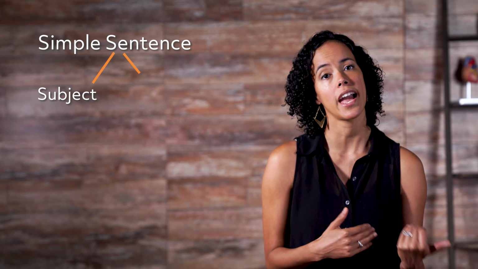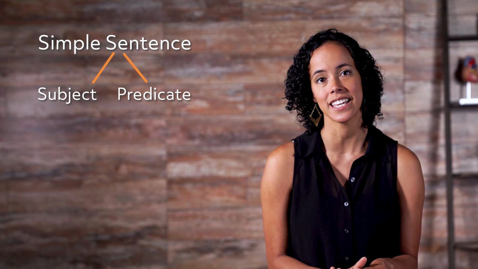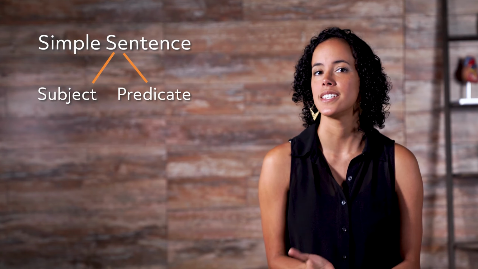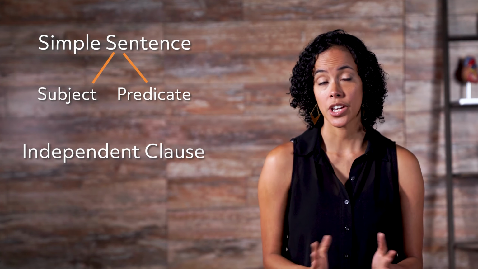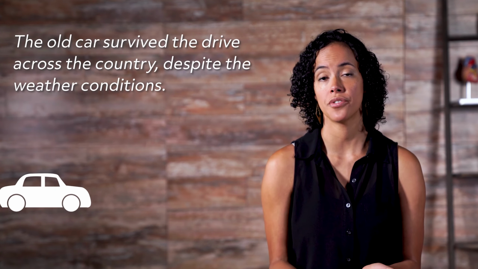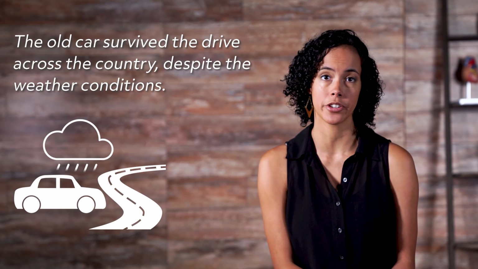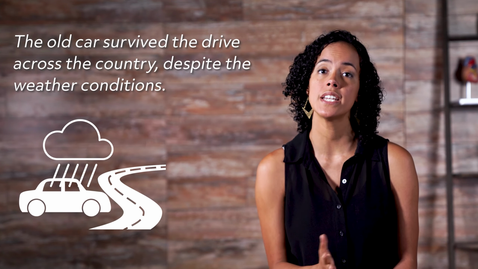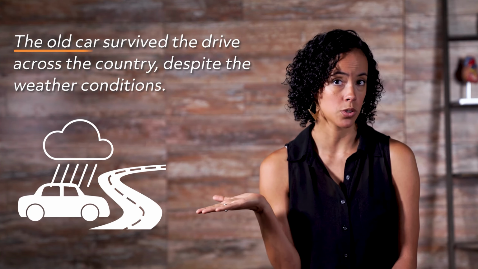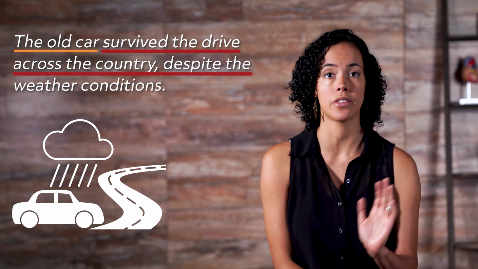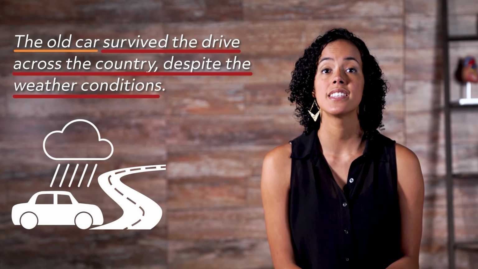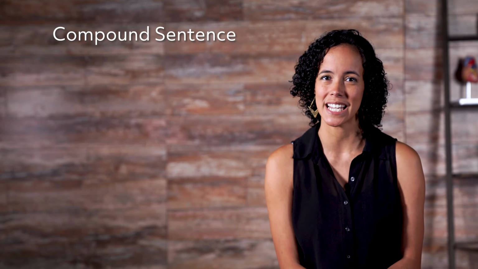The first type of sentence we're going to look at is a simple sentence, which consists of both a subject and predicate and can stand independently as its own sentence. A simple sentence is essentially the same thing as an independent clause. Let's look at an example. The old car survived the drive across the country despite the weather conditions. There's only one independent clause with the subject, the old car, and the predicate, survived the drive across the country despite the weather conditions.